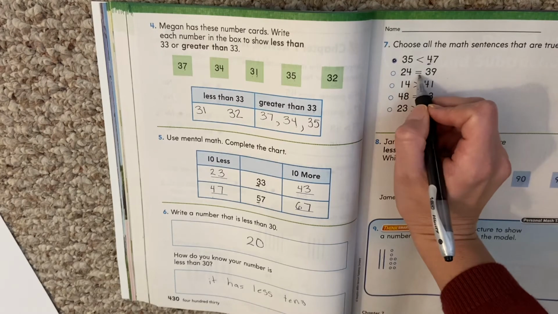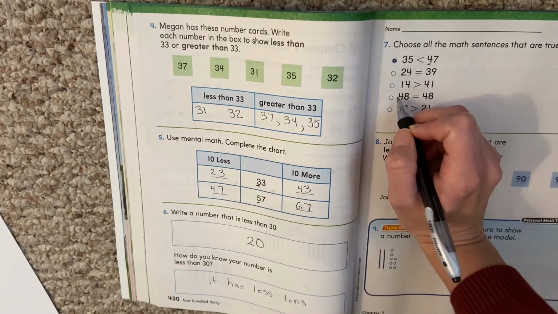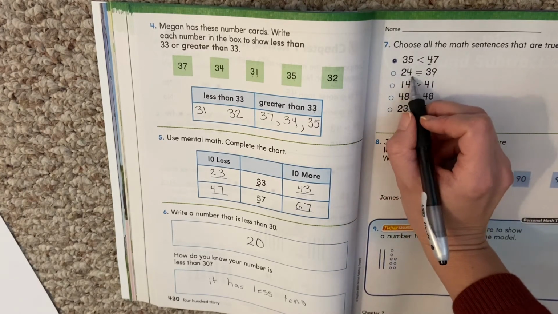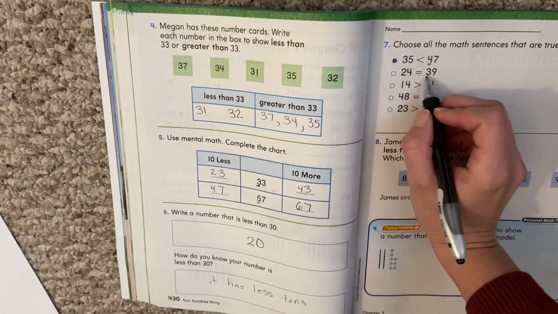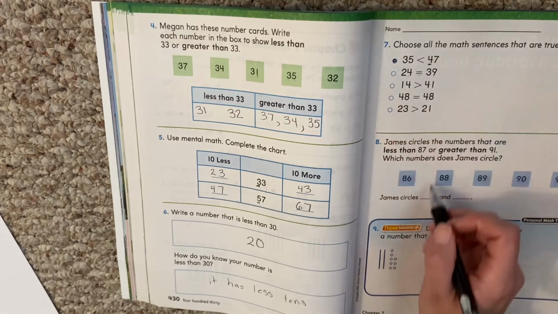24 is equal to 39. Is that right? No. So I'm not going to fill in that circle. It's not right. Right? Equal would mean they would have to be the same.